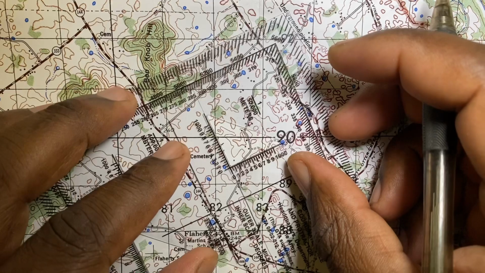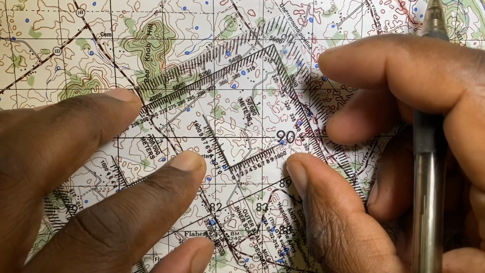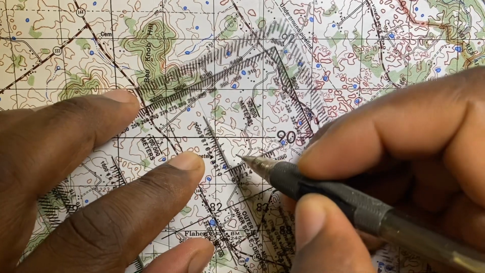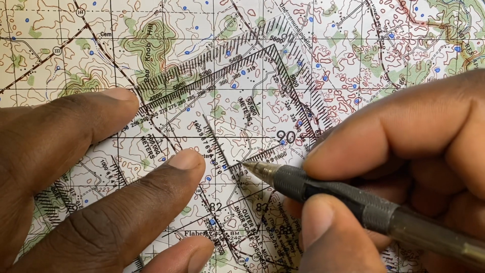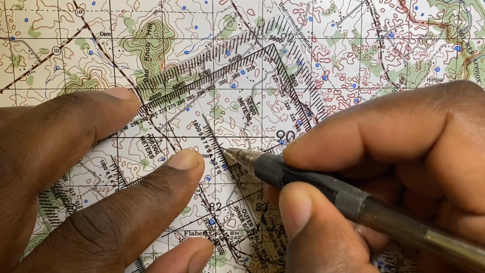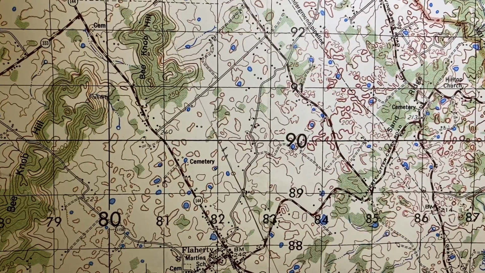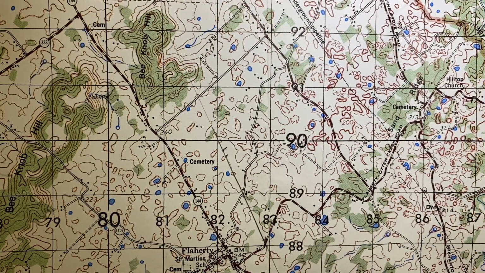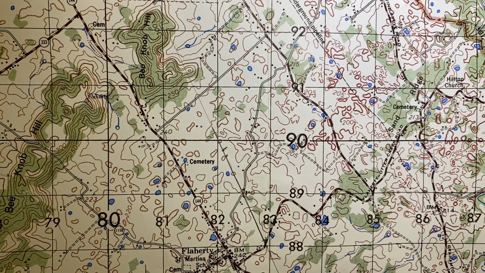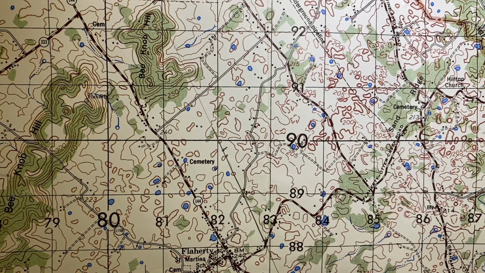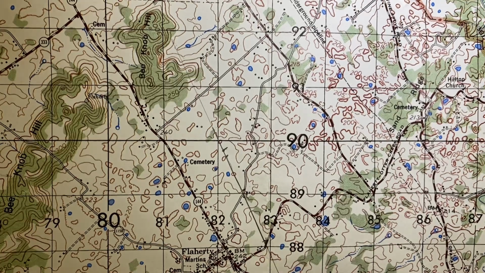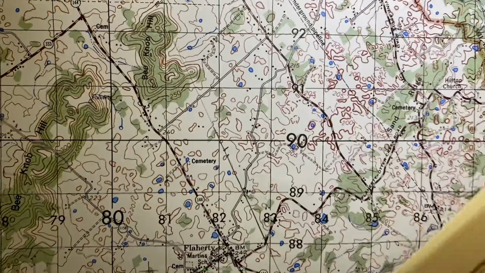Starting from the center of that depression, and that's roughly about 500 meters. All right, so from depression to depression is 500 meters. So I wrote that down. So that's my second checkpoint.